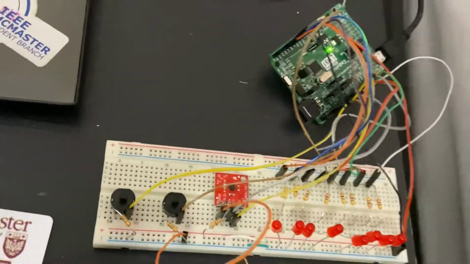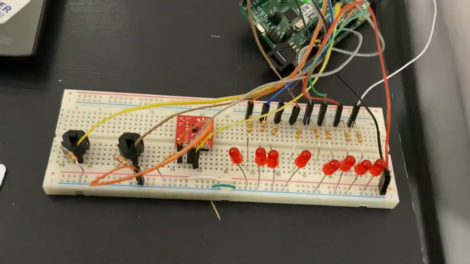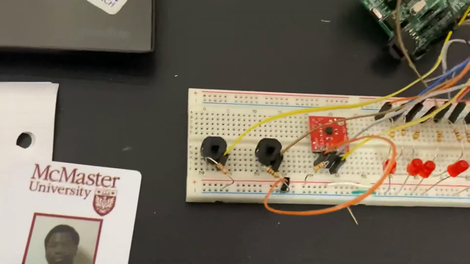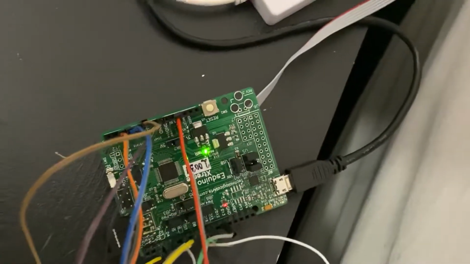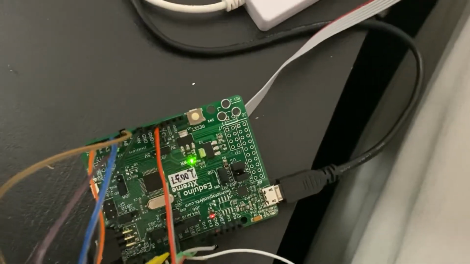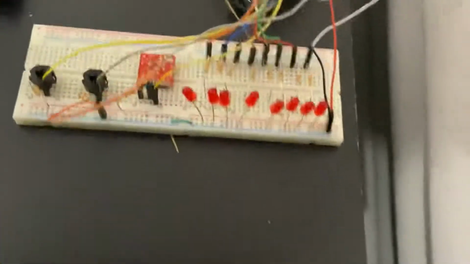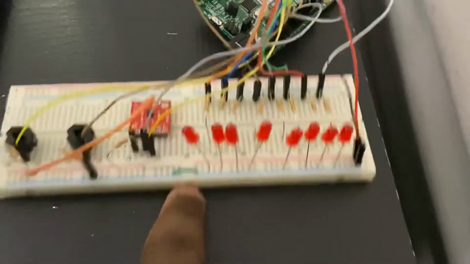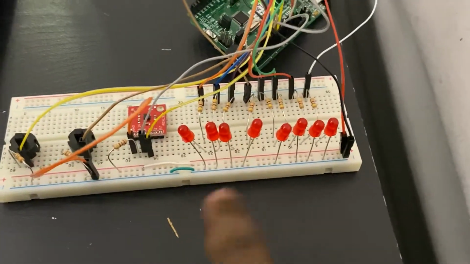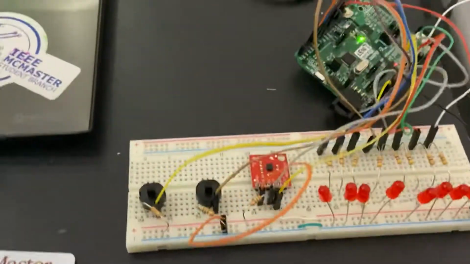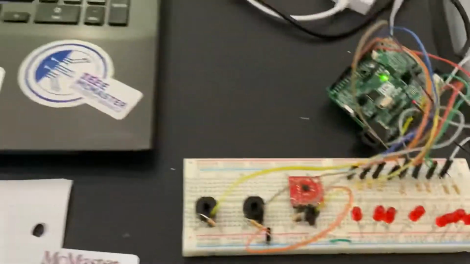So here is my circuit layout. I have my LEDs here, my accelerometer, and my interrupt buttons are all connected to my Arduino. As you can see, my unique Arduino ID number is 20037. Like I said, here are my 8 LEDs. So these 4 are for the first digit, the second 4 for the second digit.